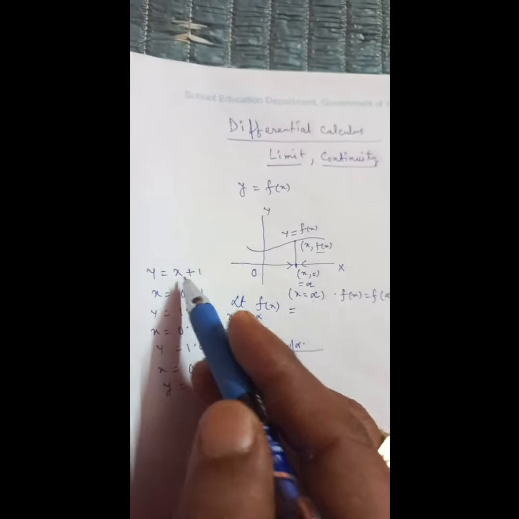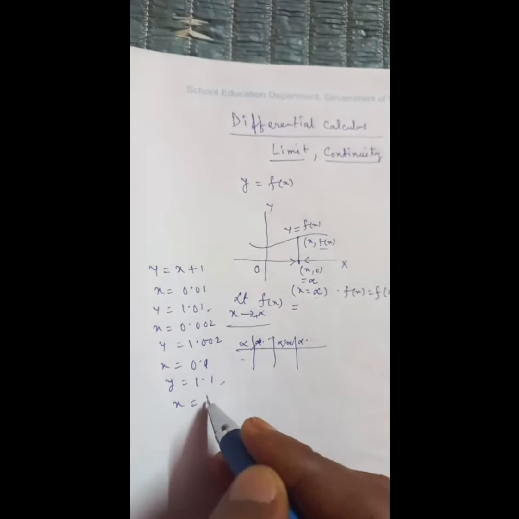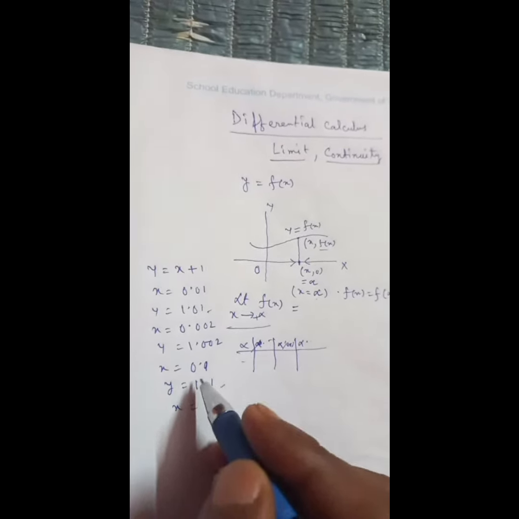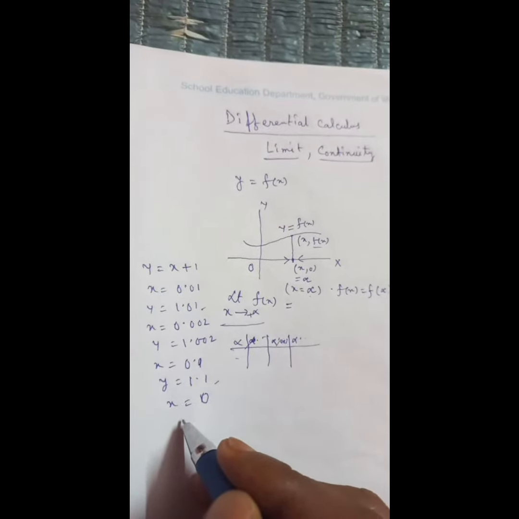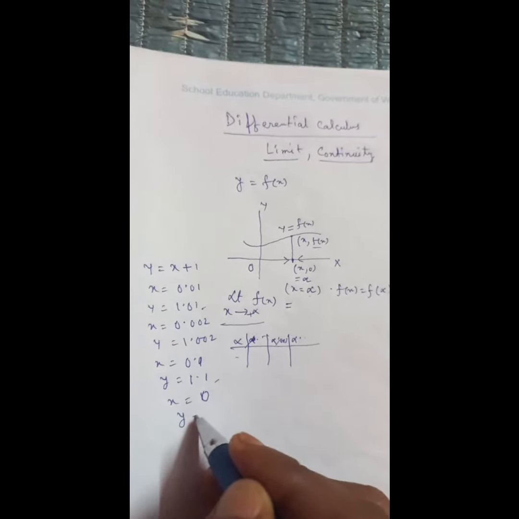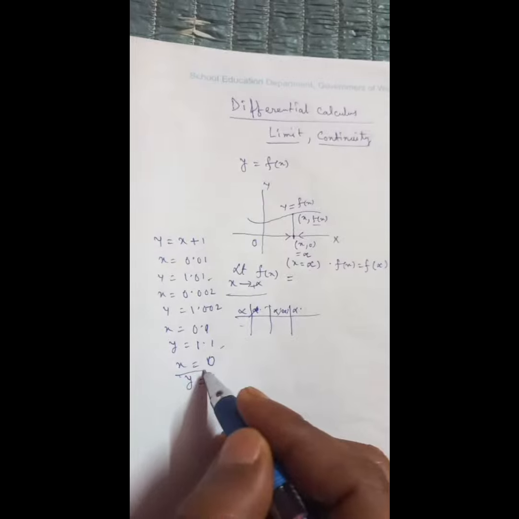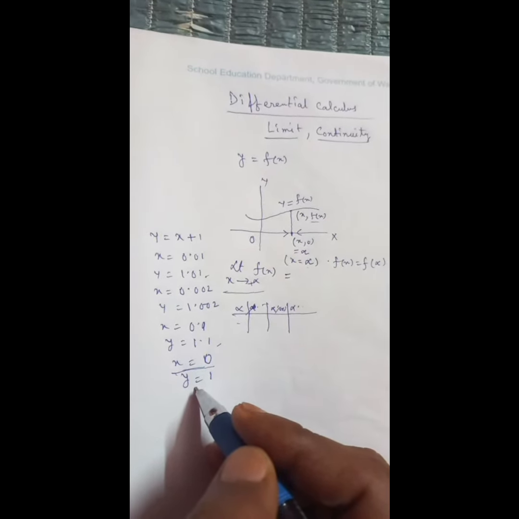For x equal to 0, the value of y becomes 1. So we have to verify here that for the point x equal to 0, what will be the value of y.